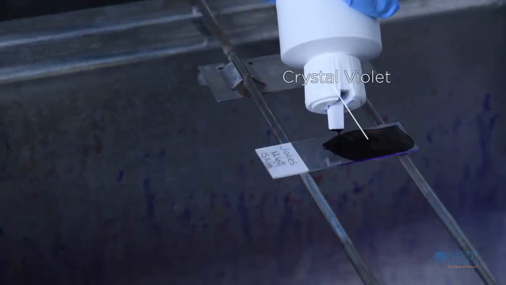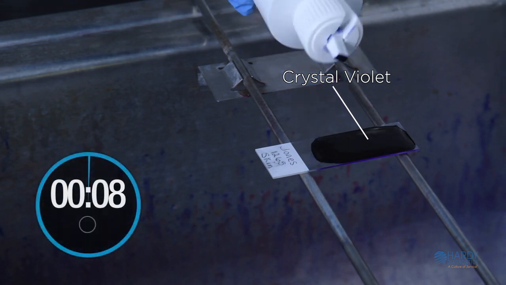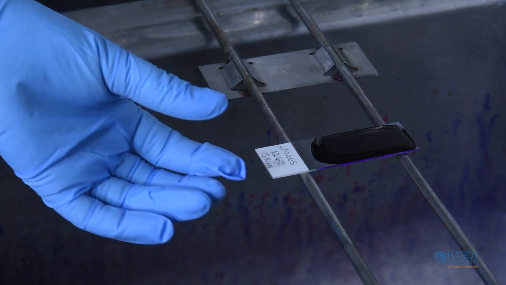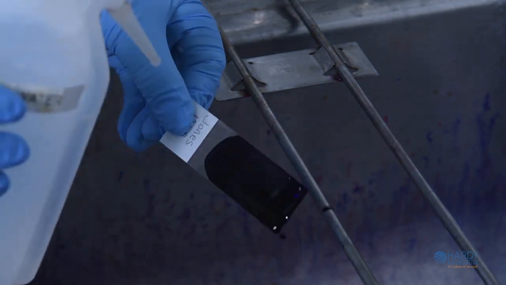Cover the slide with the primary stain, crystal violet, for 1 minute. Crystal violet is a dark blue to purple dye that stains all cells. Rinse the slide with deionized or tap water to remove excess crystal violet.